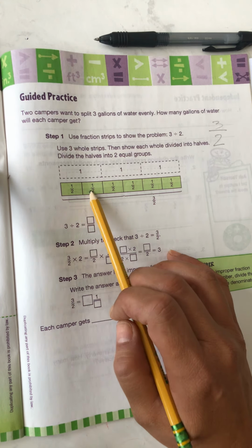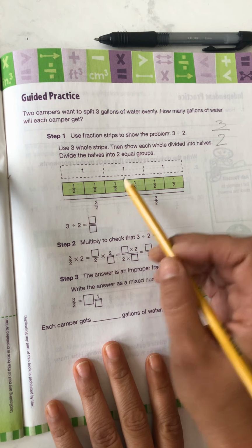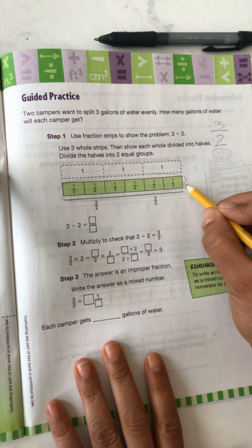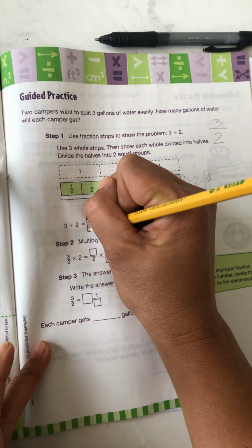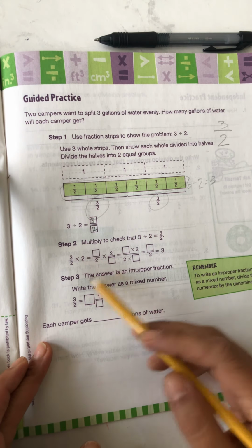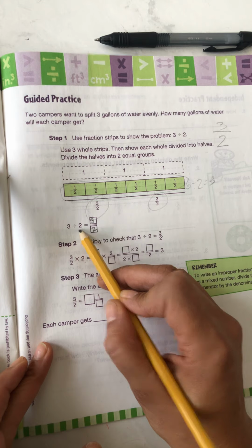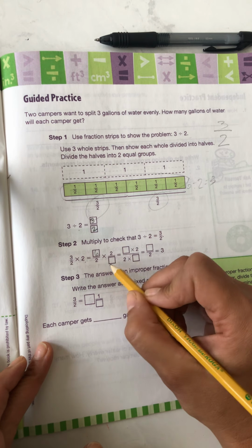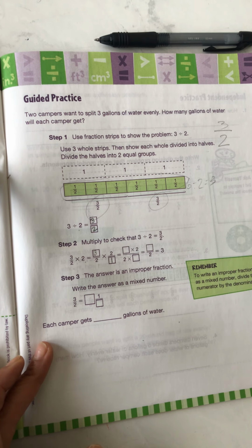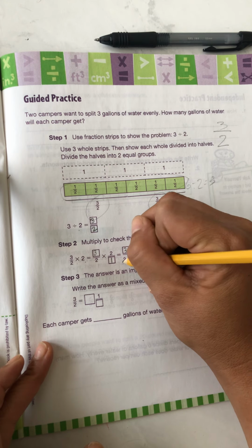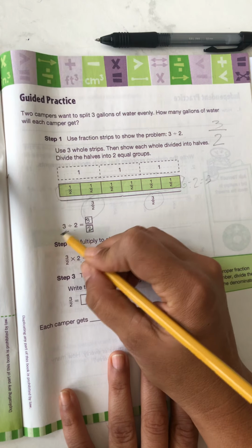So here we go. Each whole is divided into 2 equal parts, and then I group them into 2 groups. So this is a total of 6, divided by 2 equals 3. So there's my 3 halves. So each person's going to get 3 halves. And then you can multiply to check this. 3 halves times 2, so I'm multiplying the quotient times the divisor. Oh, wait, no, sorry. 3 halves times 2 over 1, which equals 3 times 2 over 2 times 1. And then that equals 6 halves, which equals 3.